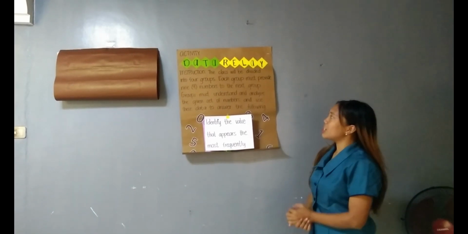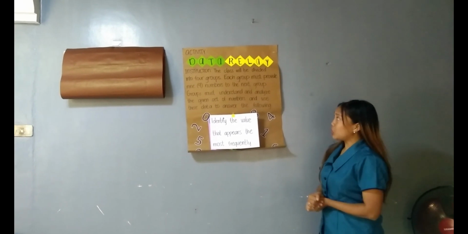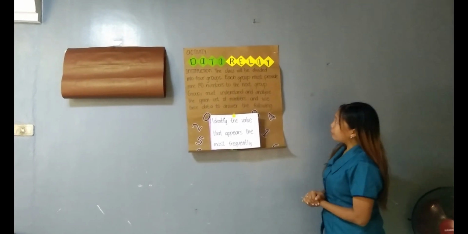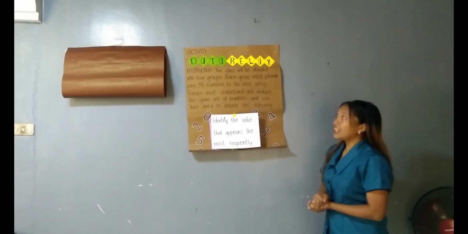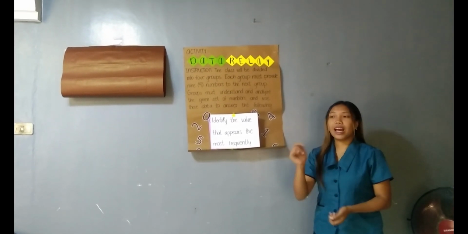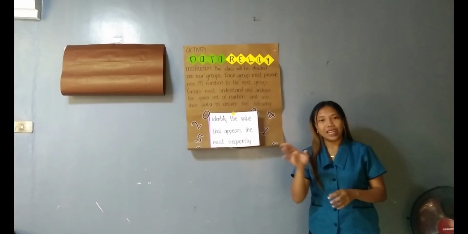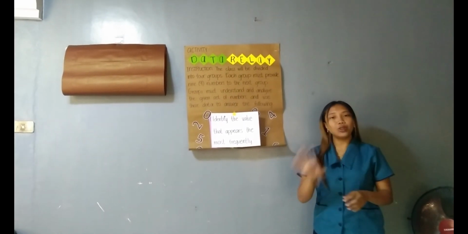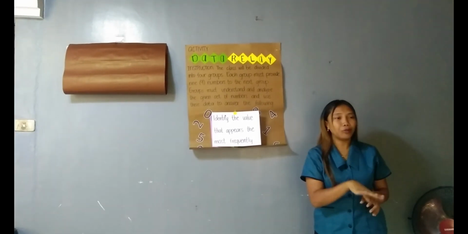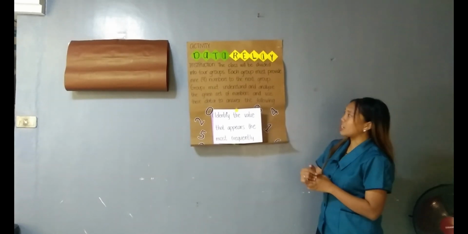Instruction: the class will be divided into 4 groups. Each group must provide 9 numbers to the next group. For example, group 1 gives 9 numbers to group 2, then group 2 gives 9 numbers to group 3, then group 3 gives 9 numbers to group 4, then group 4 gives 9 numbers to group 1.